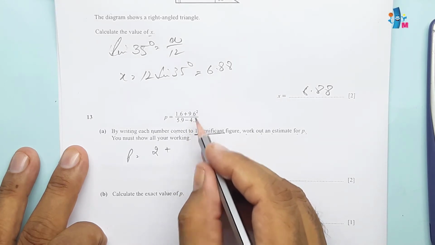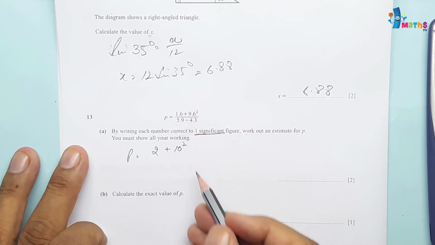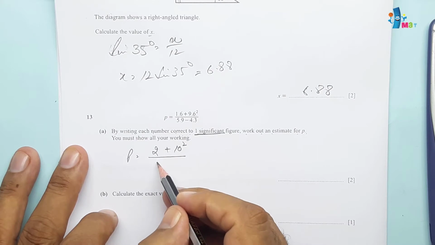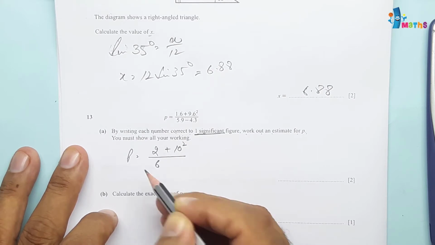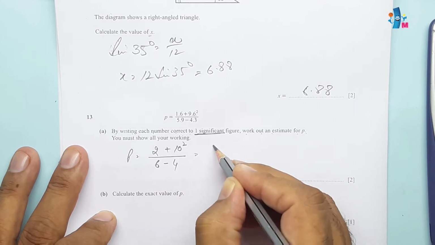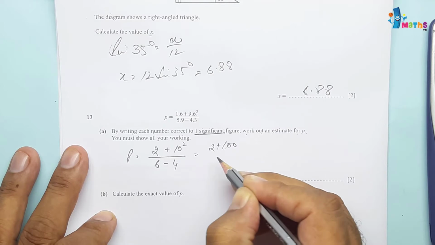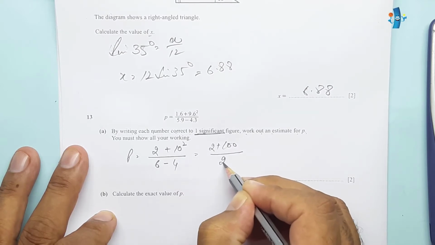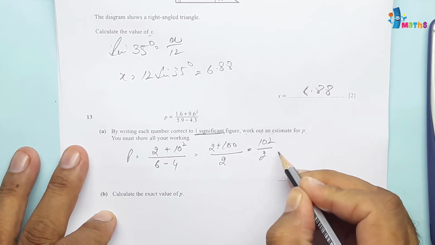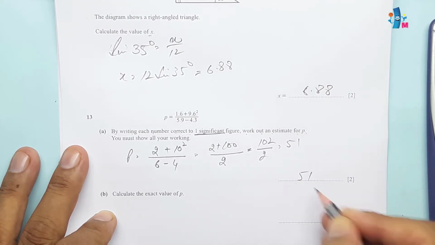We can square, we can write 10 square like this, because 9.6 can be rounded to 10 over 5.9, one significant figure rounded will be 6, and minus 4.3 will be 4. This will be equal to 2 plus 10 square will be 100 divided by 2. 6 minus 4 is 2. This will be 102 divided by 2 will be equal to 51. So this will be 51.